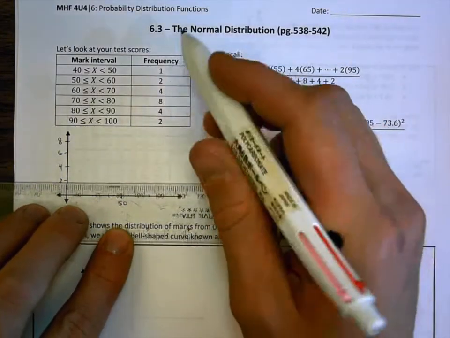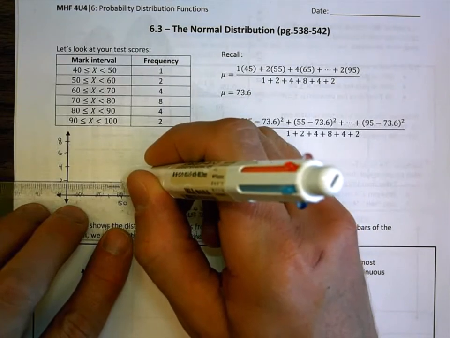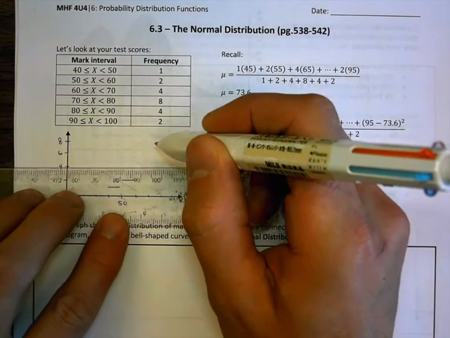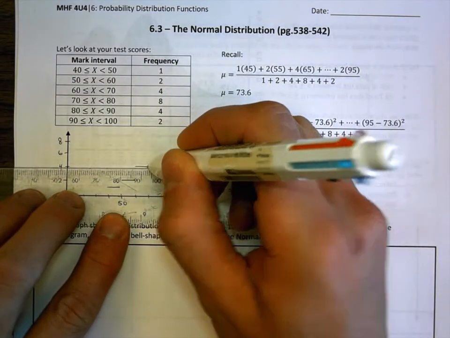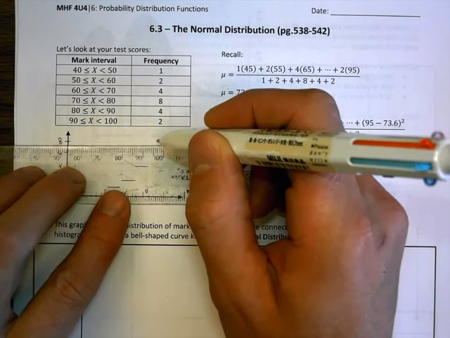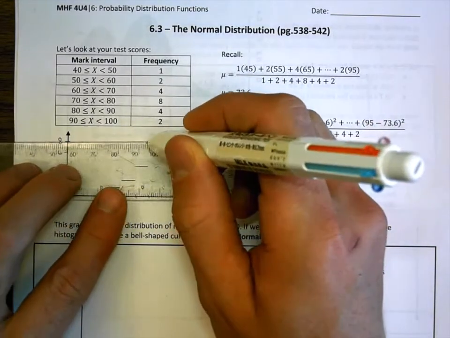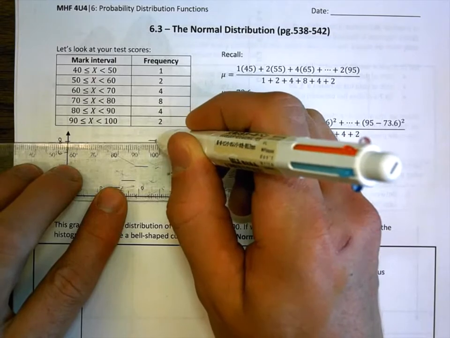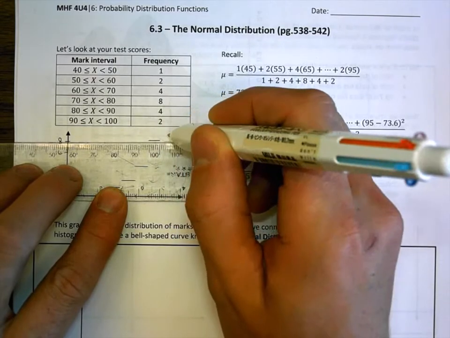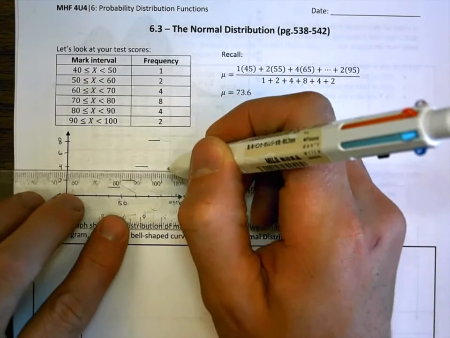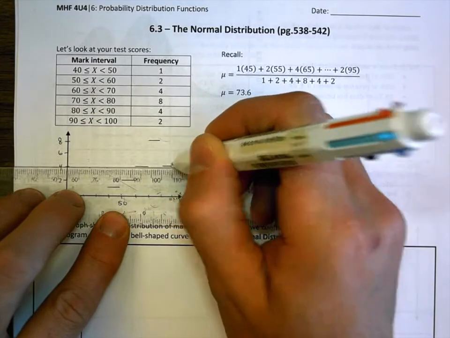Between 50 and 60, I go to 2, then 4, then 8, and then 4 again, and then 2.